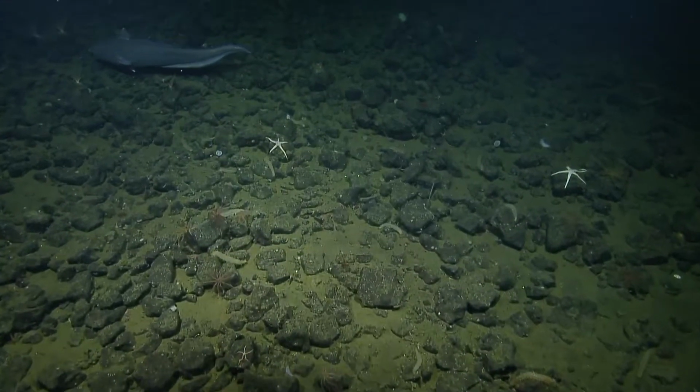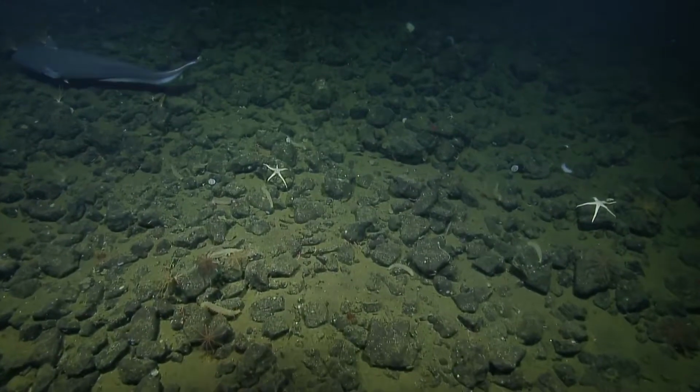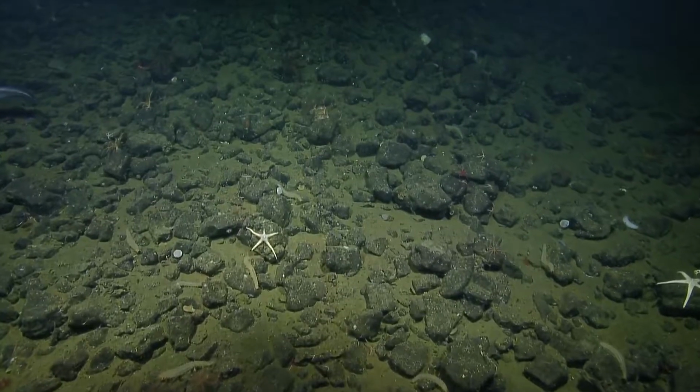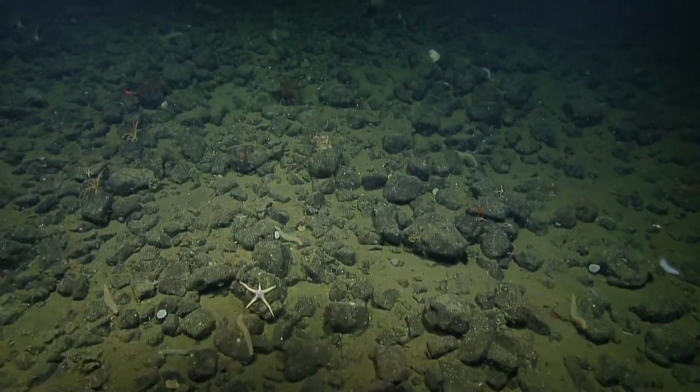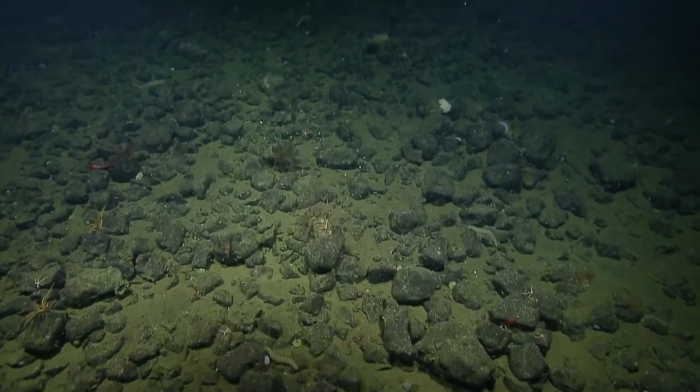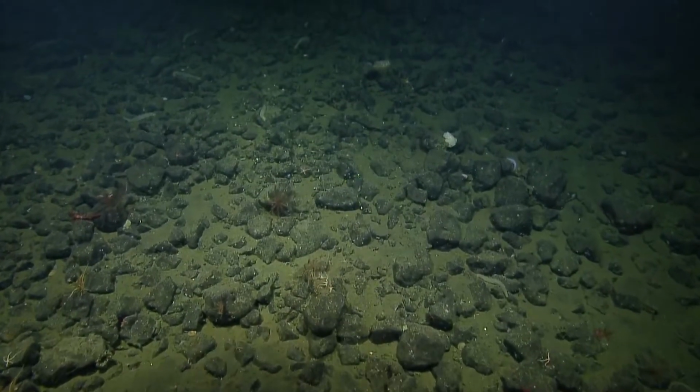Oh my goodness. Is that a big grenadier? Or is it a flat? No, it's a grenadier. Oh, it's humongous. It's huge. Yeah, the shape of his head was different. That was amazing.